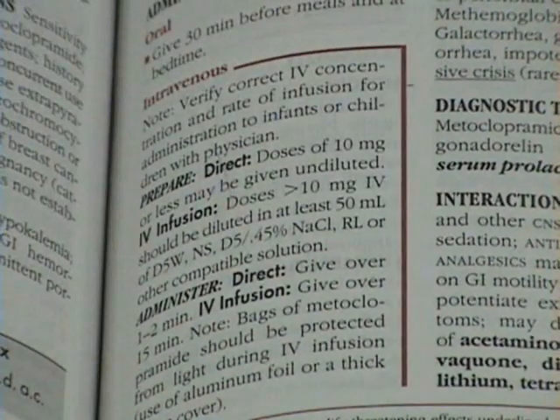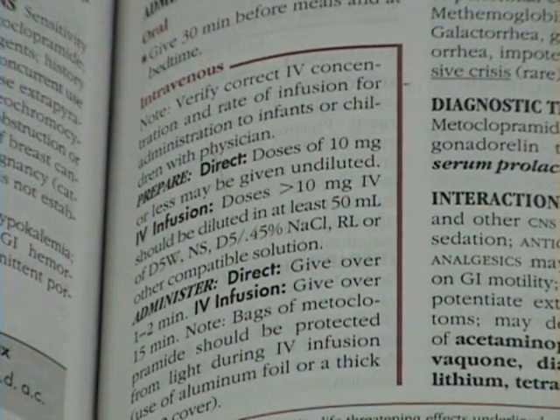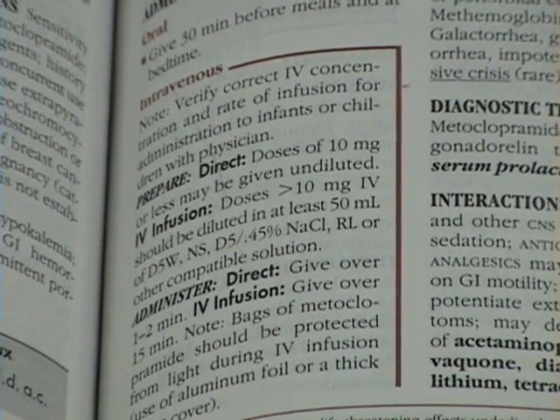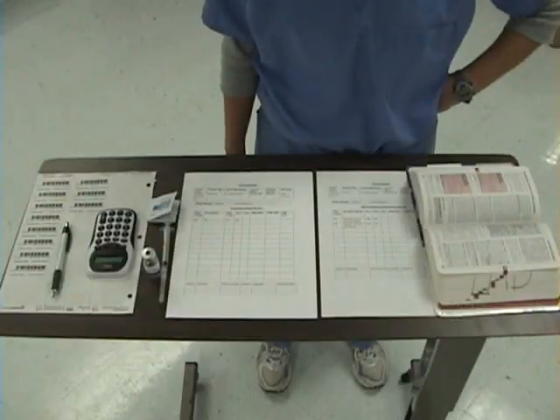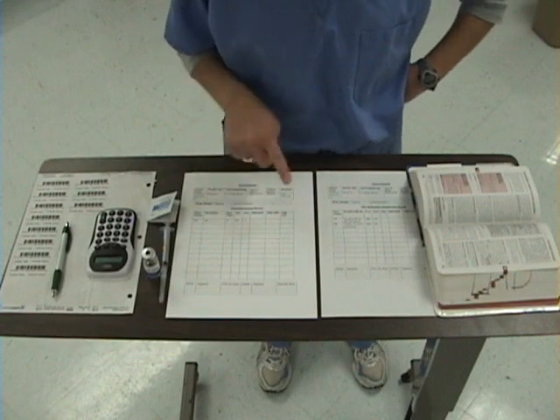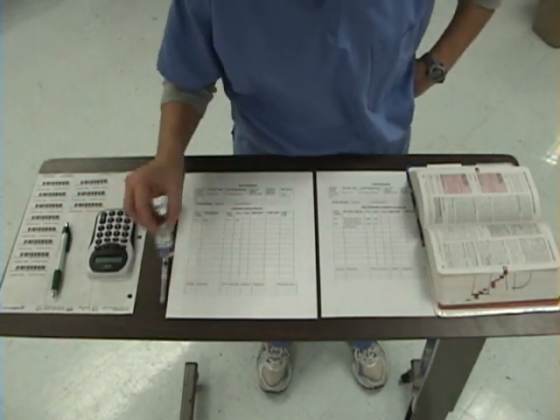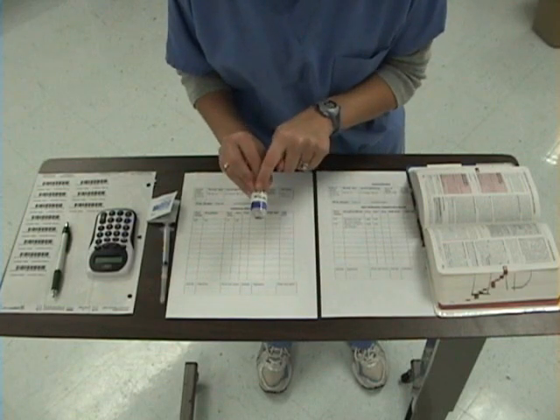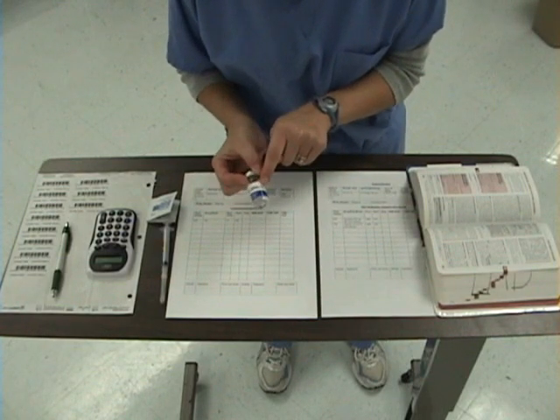My patient today has normal saline running through their IV, so the Reglan will be compatible with my running IV fluids. I will now draw up my dose of Reglan. My dose is 10 milligrams IV push. The concentration on my vial is Reglan 10 milligrams per ml.